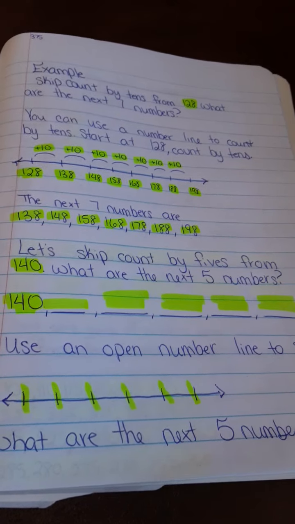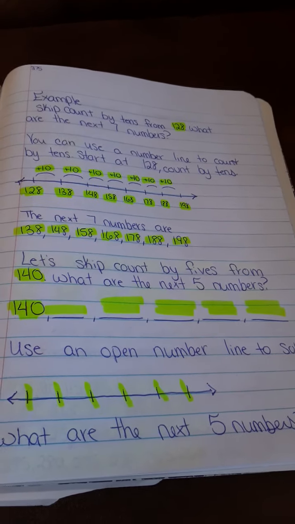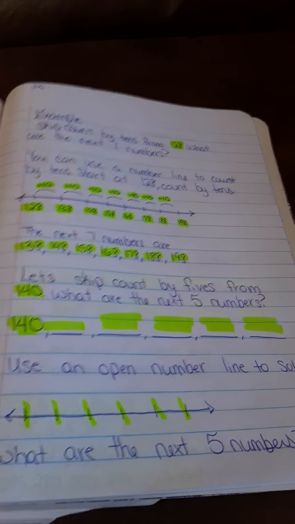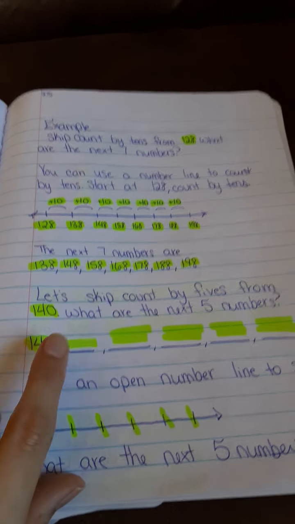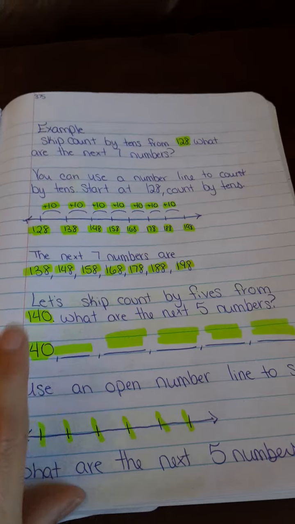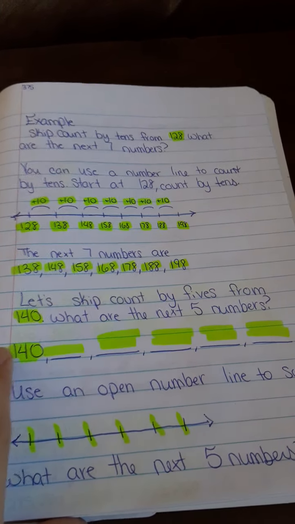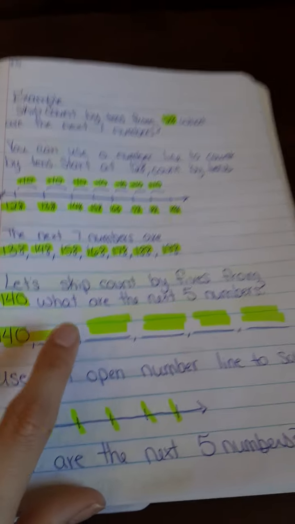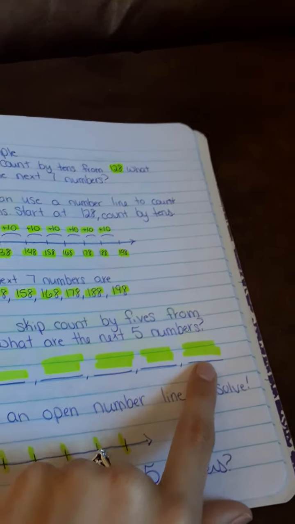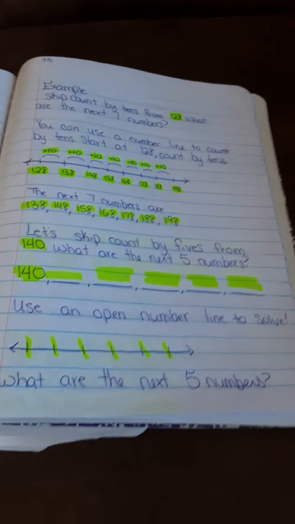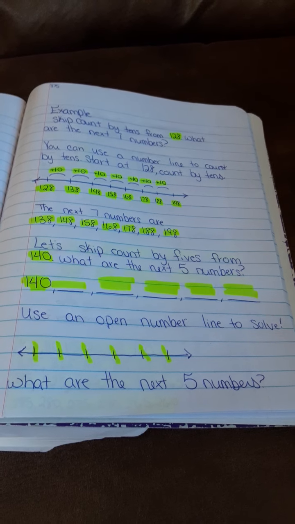Let's skip count by 5s from 140 to decide what the next 5 numbers are. So let's start at 140. And remember, before 140 would come 135. So 135, 140. Great. What are the next 5 numbers that you got? Use an open number line to solve.